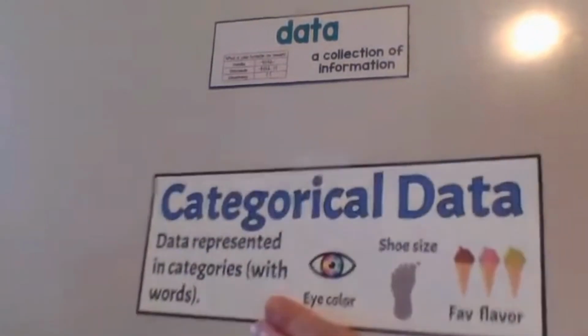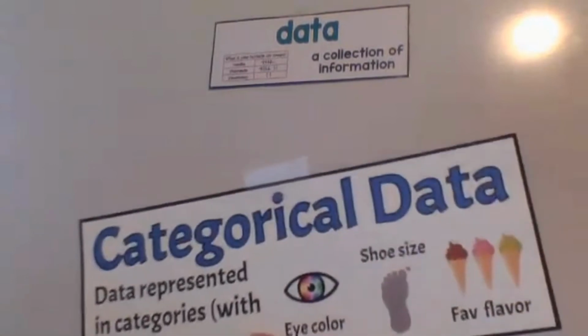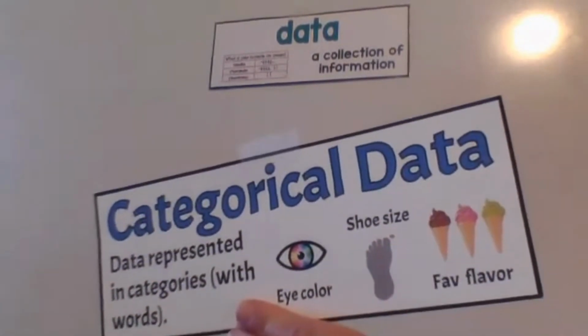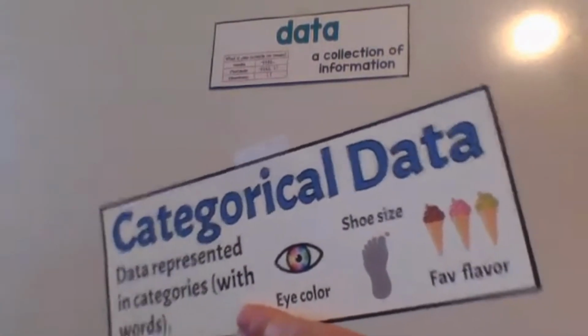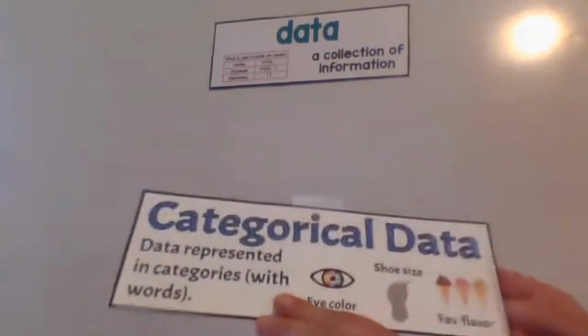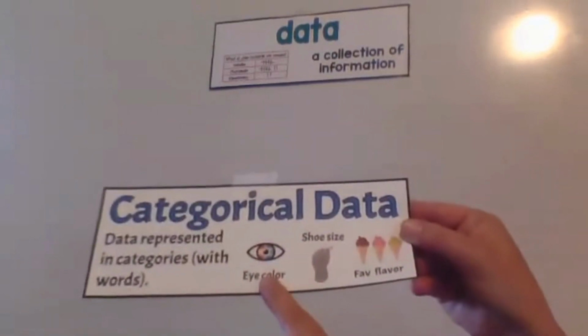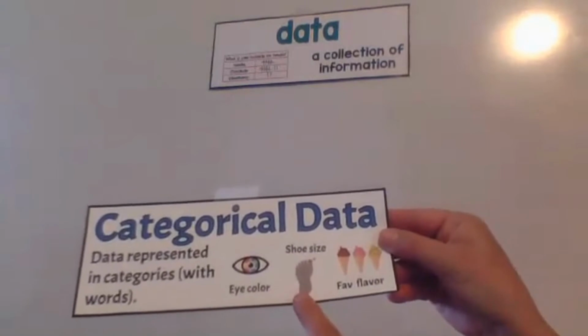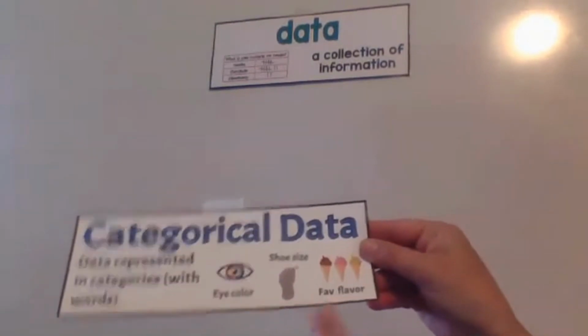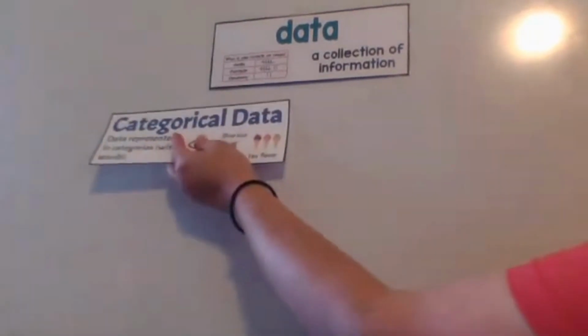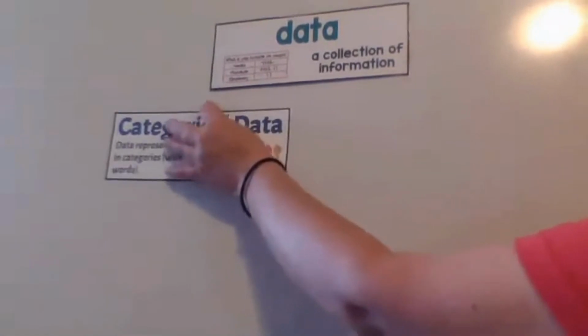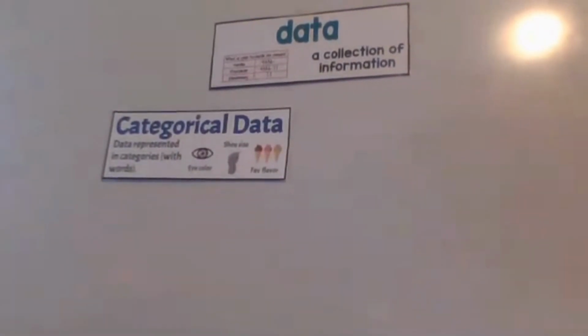All right. The first kind of data that we're going to talk about is categorical data, okay? And that is data represented with categories, okay, in word form, such as what is your eye color? What's your shoe size? What's your favorite flavor of ice cream? Okay? If we collect that kind of data, it is called categorical data, all right?